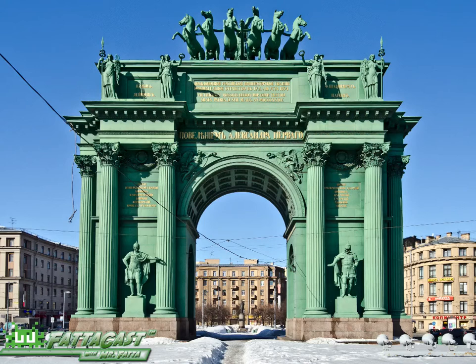This is the Narva Triumphal Arc, built in 1814 near St. Petersburg, Russia, in Estonia. It was erected to celebrate victory over Napoleon.